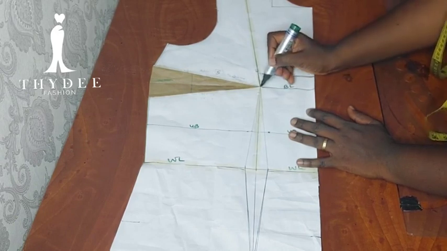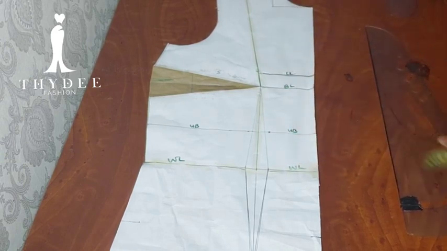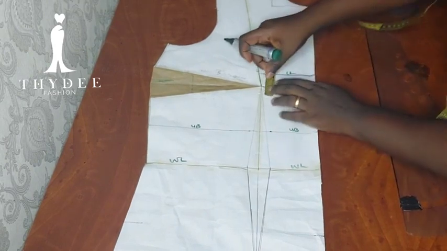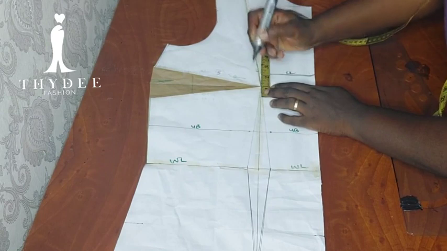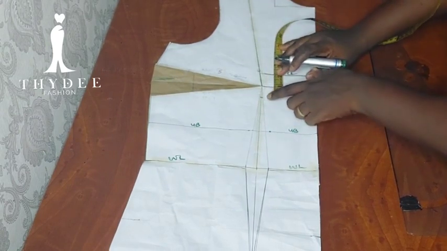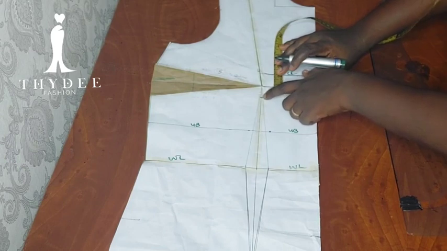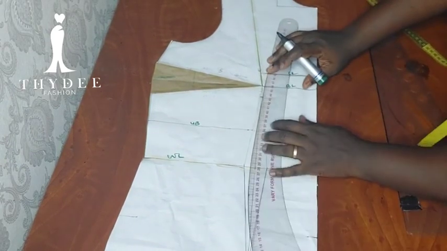So from here you come down by 1 inch, then you mark. After marking, for example, if I have my 1 inch from my nipple point here, this is where it's going to be. Then my darts will start from here, and it will be in a curvy manner.